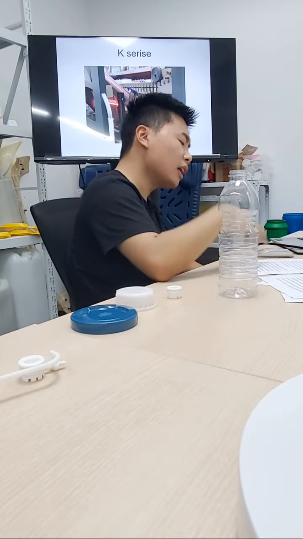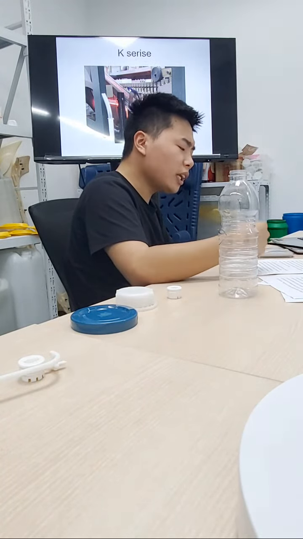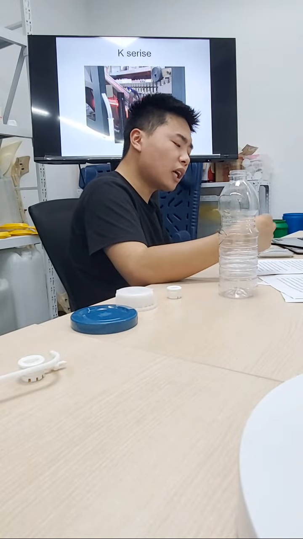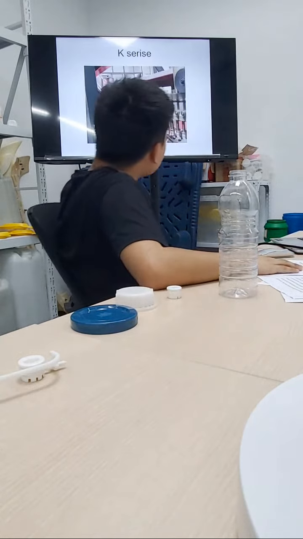We have a customer who has over 10 bottle blowing machines in his factory. His electrical bills were close to $70,000. He purchased the machines later and only chose the K series. This is the K series machine running.